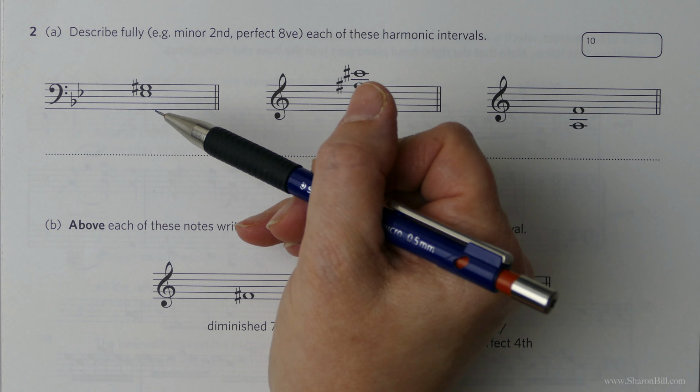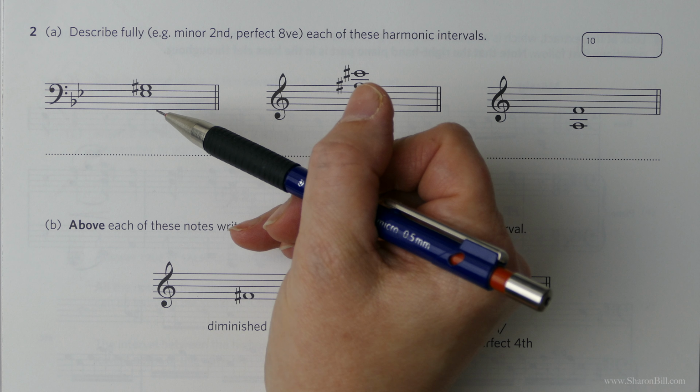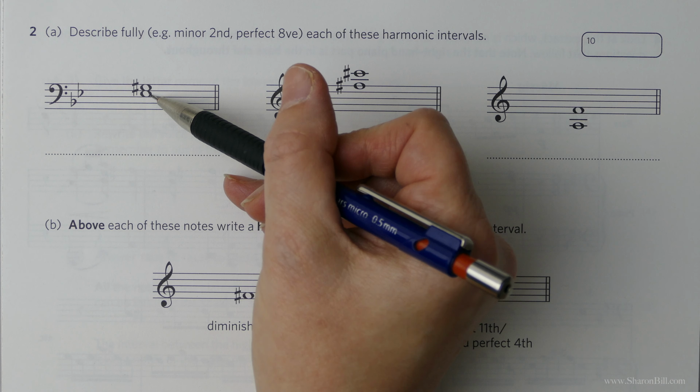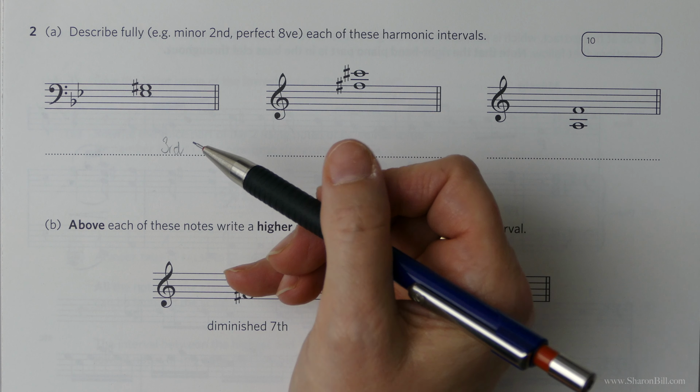So the first job is just getting the number of the interval, and that is counting your bottom note as number 1, and we're counting each step, space, line, space, and so on. So 1, 2, 3, we know that that's a third, so that's half the job done. That's half marks straight away.